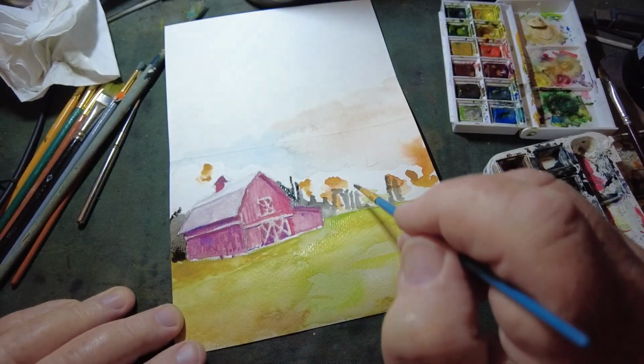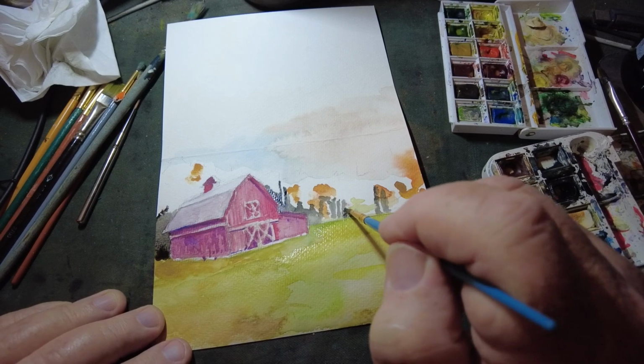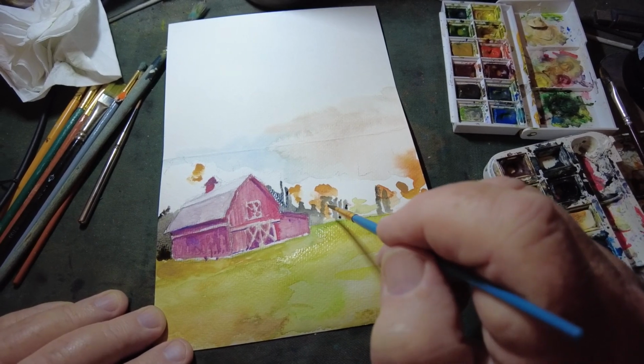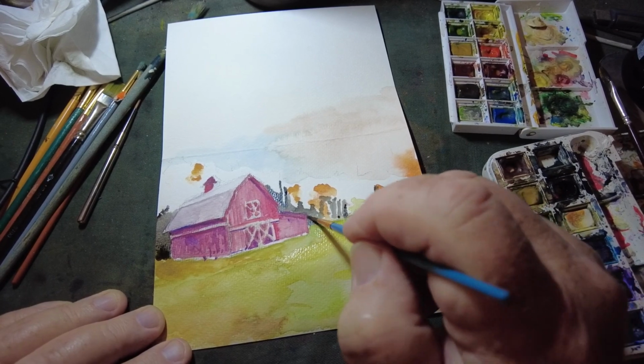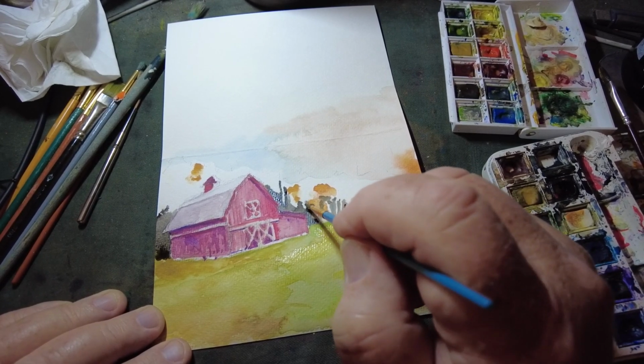Okay. As it dries, you can see that it needs another layer.